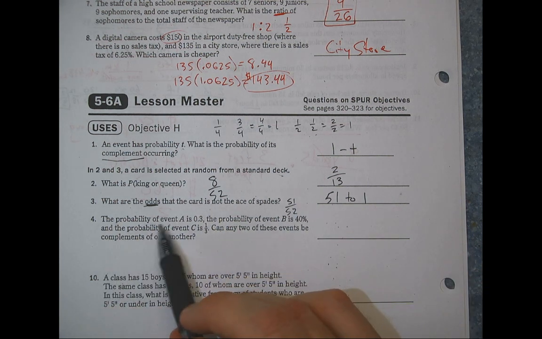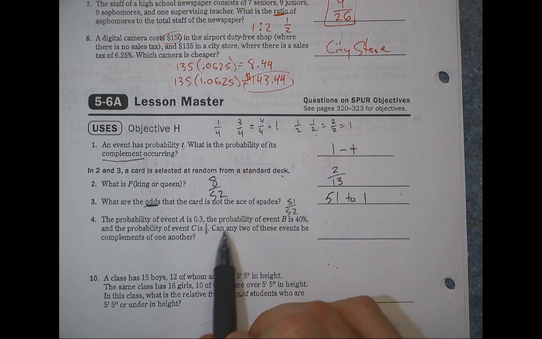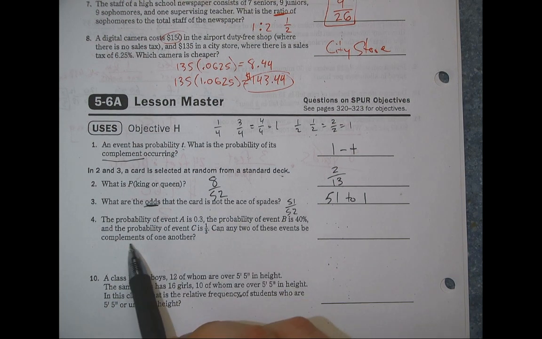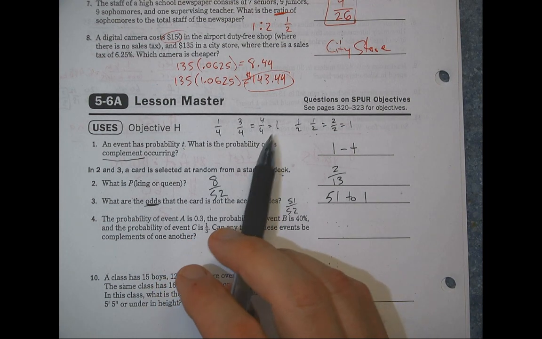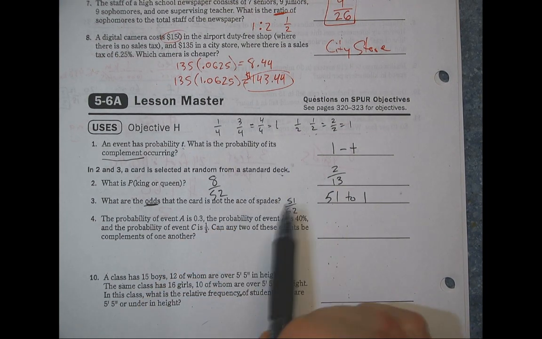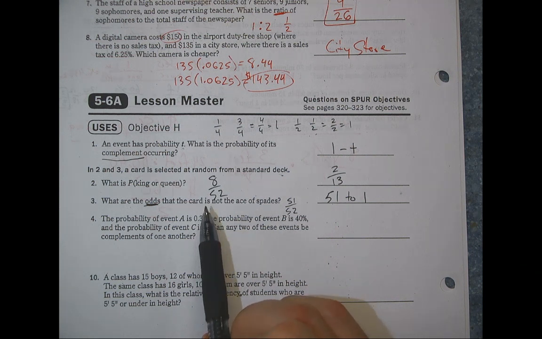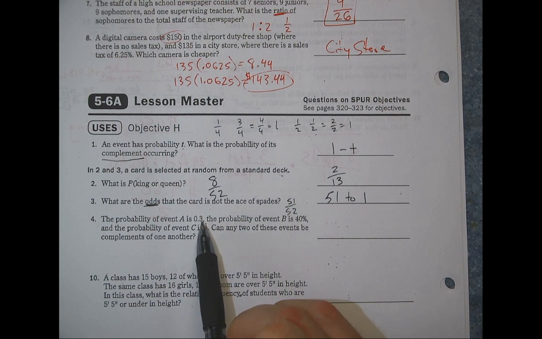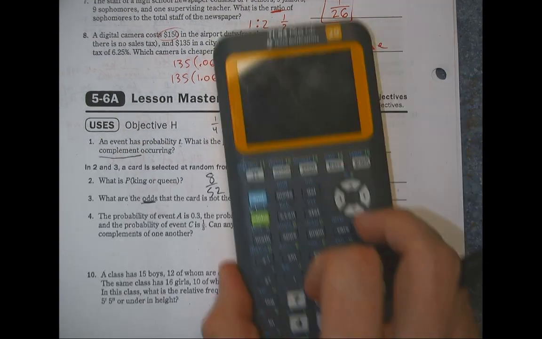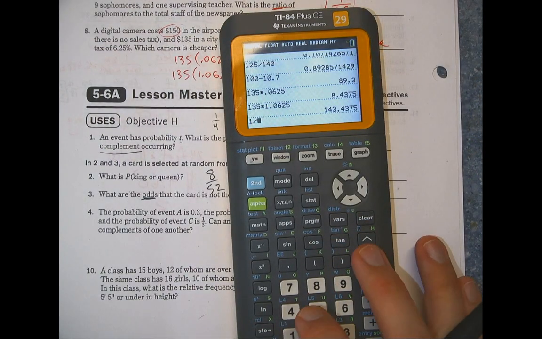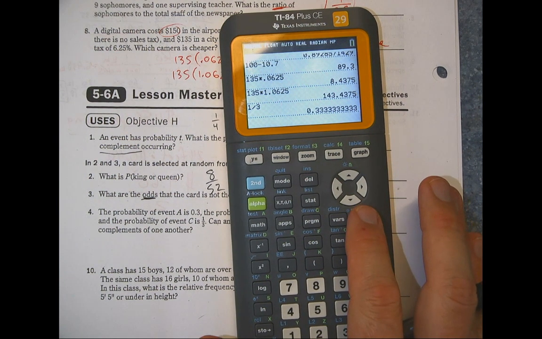Number 4, they give you 3 different events. Can any 2 of these events be complements to one another? To be complements, going back to here, they have to add up to 1 whole, or 100%. And 30%, which is 0.3, and 40% does not give you 100%. 1/3, remember we should know 1/3, is 33%, 0.3 repeated.